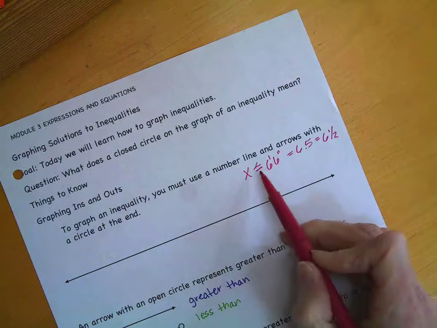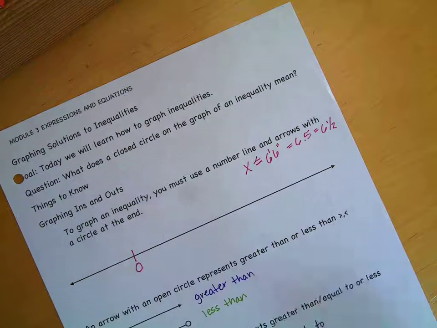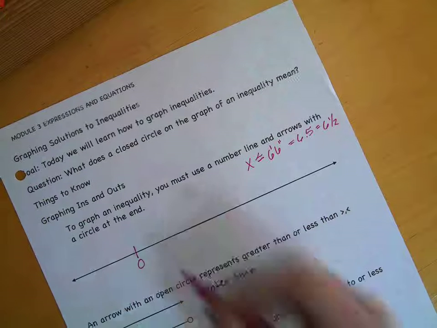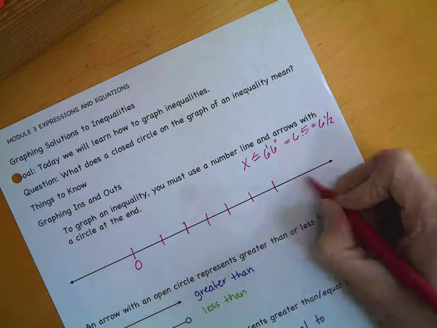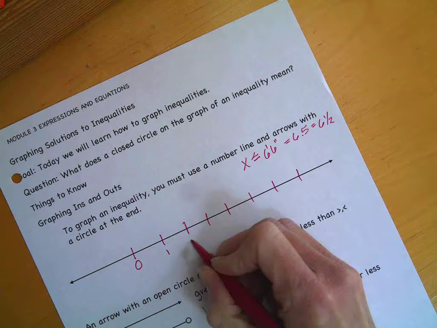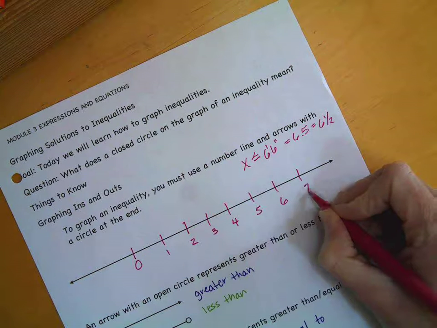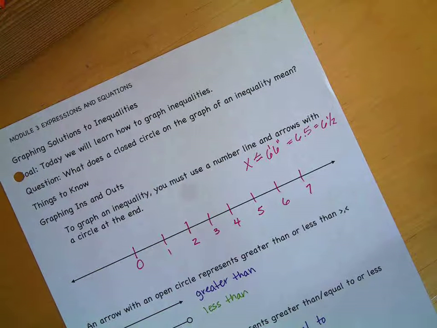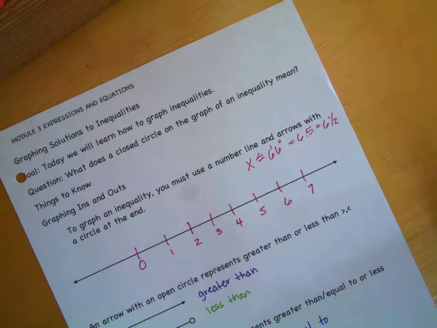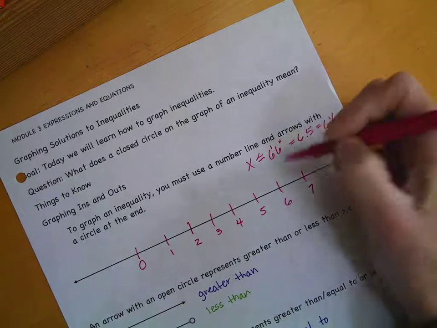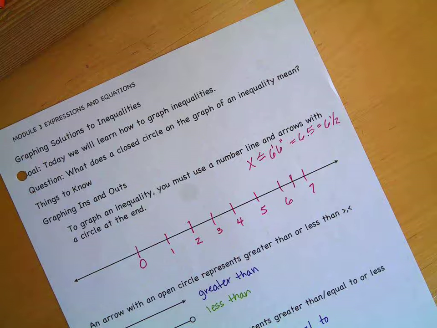So if I put 0 right here on my number line, and then I go 1, 2, 3, 4, 5, 6, 7. And we know that the car has to be less than or equal to 6.5. So 6.5, I would say, sits about right here.